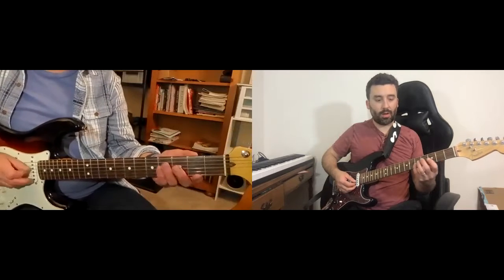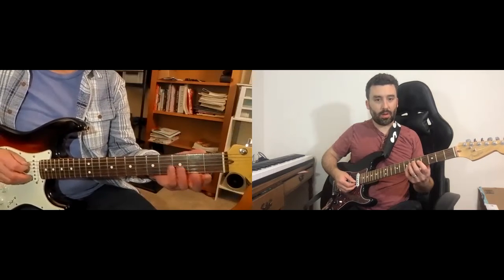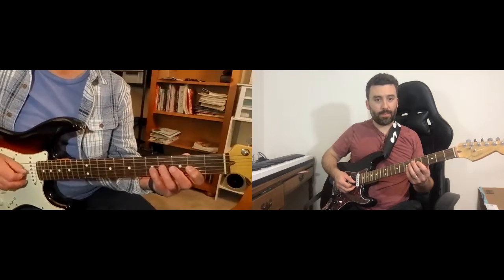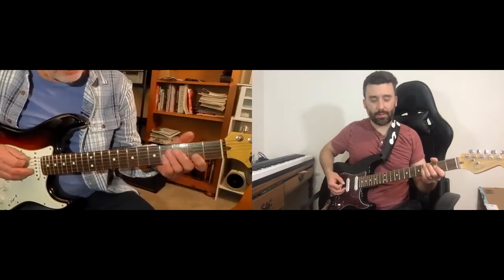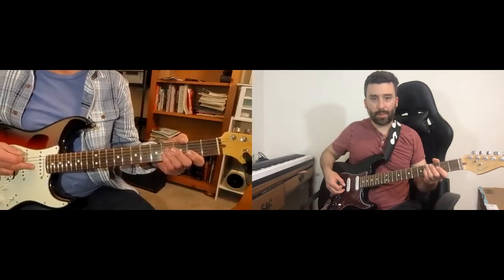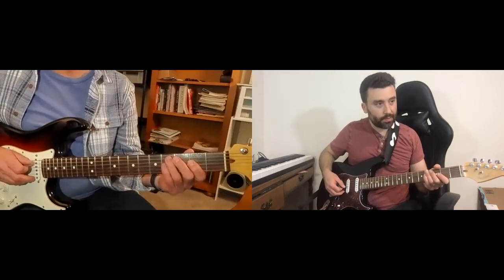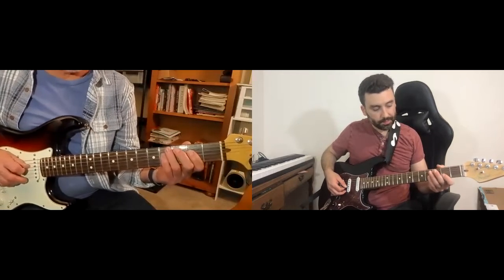Okay, so then one of the next steps will be to move to different strings. So if we're on, instead of the first, second, and third strings, we might want to be on the second, third, and fourth strings.